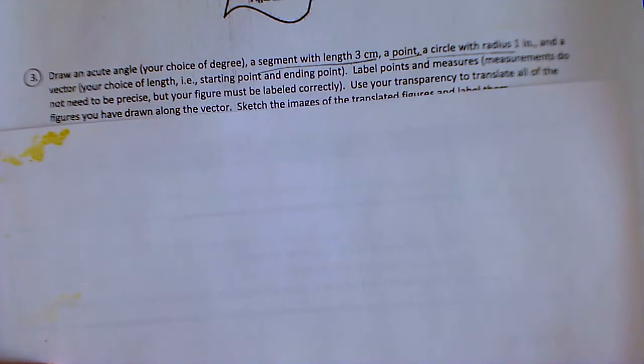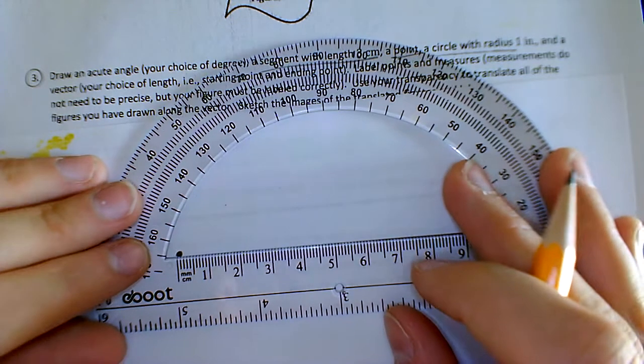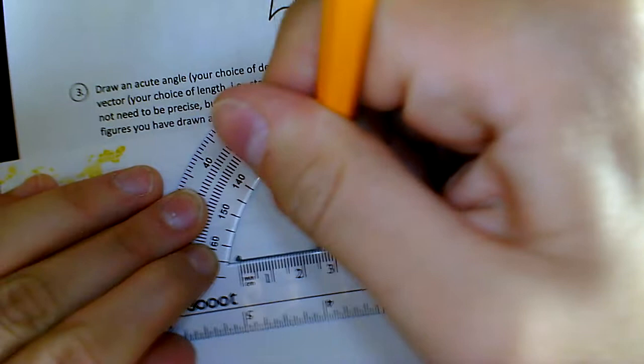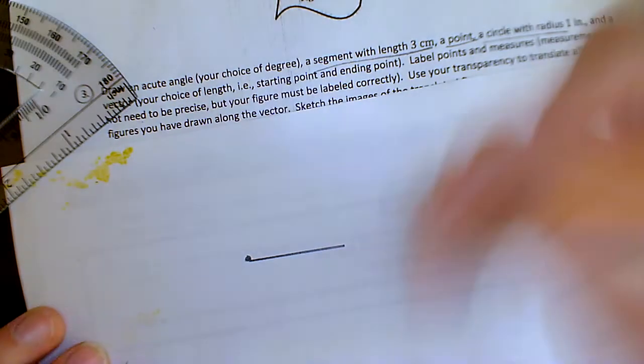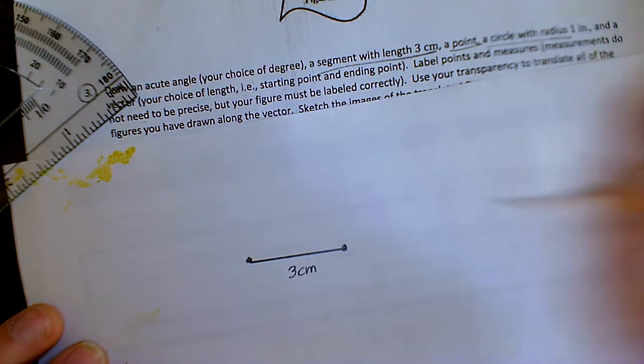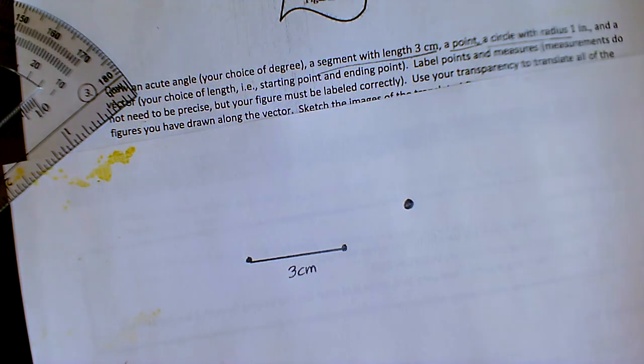Here I have an extra piece of paper. I'm going to start with my segment that is 3 centimeters long. You've got to use a straight edge and a measuring device. Then I need a point, and I need a circle with a radius of 1 inch.